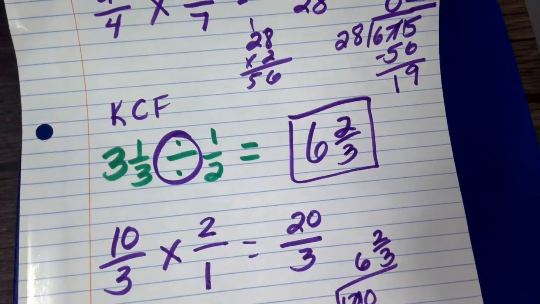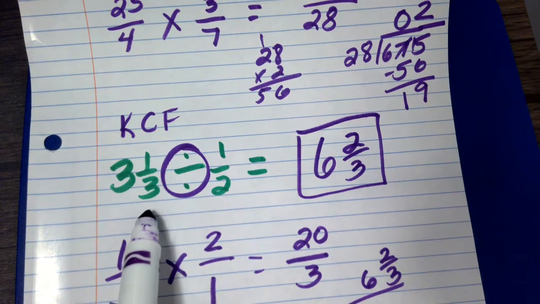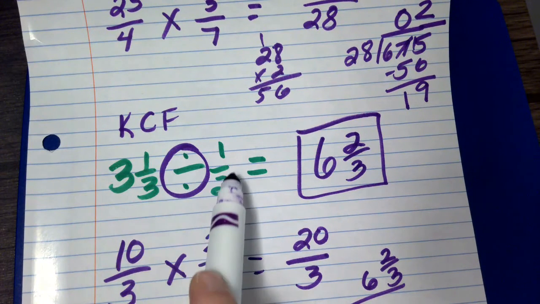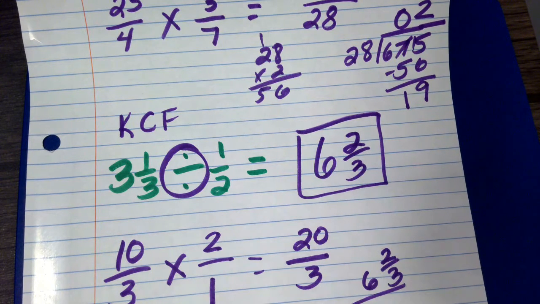Now, let's take a look at this. If I took a candy bar, or 3 1/3 of candy bars, and I broke it up into half the pieces, I would get 6 2/3 of those.